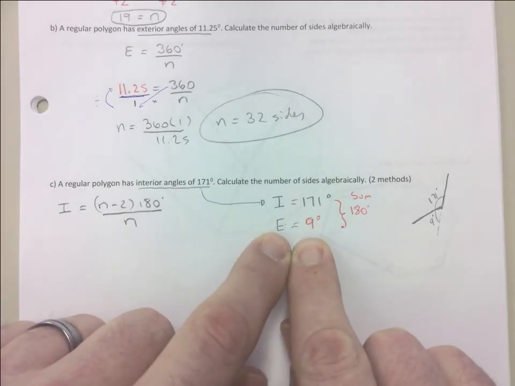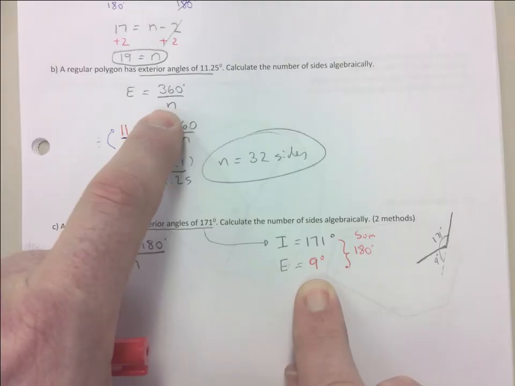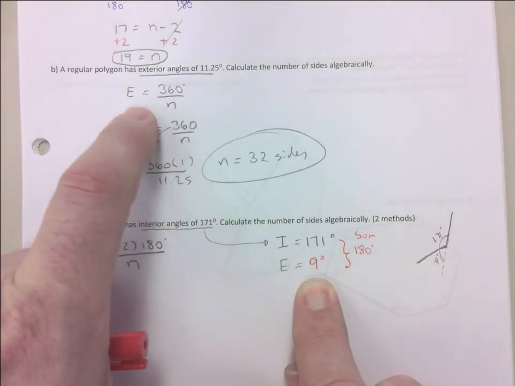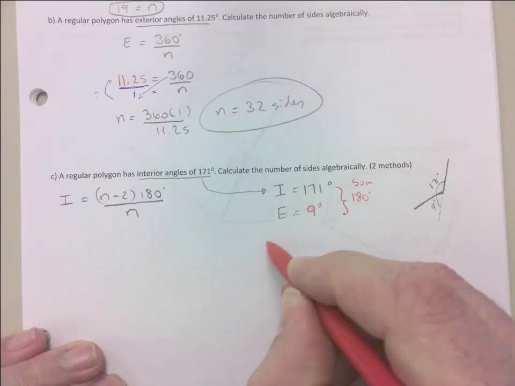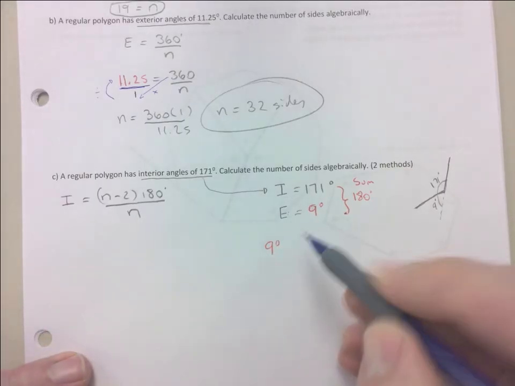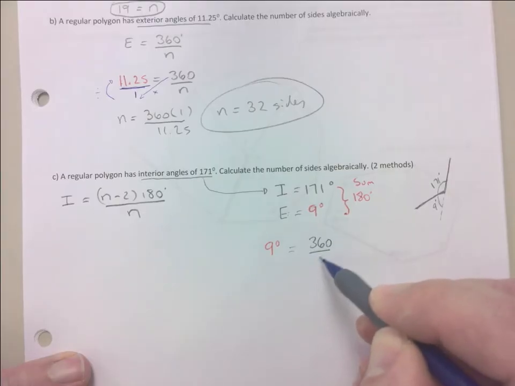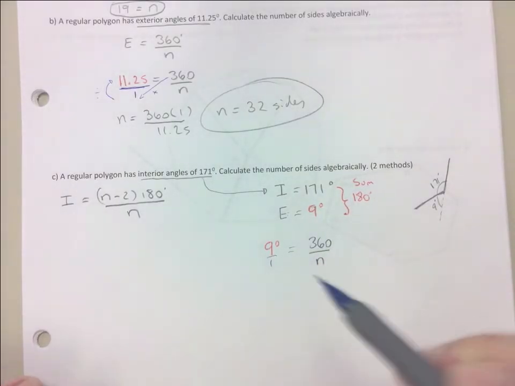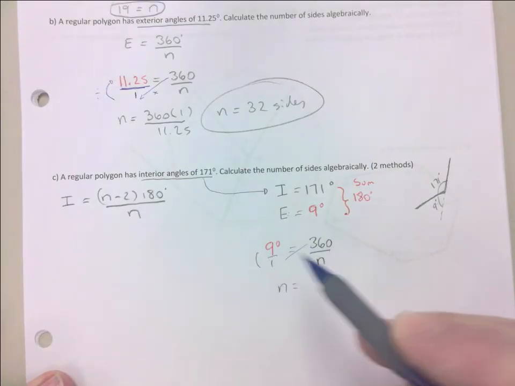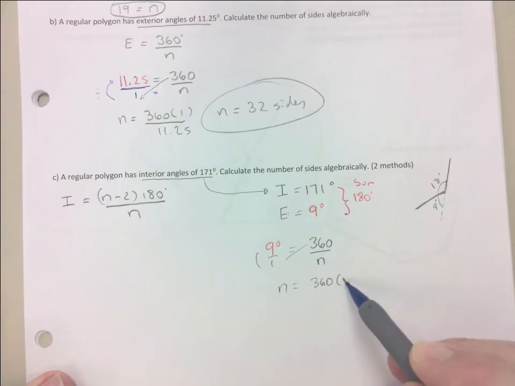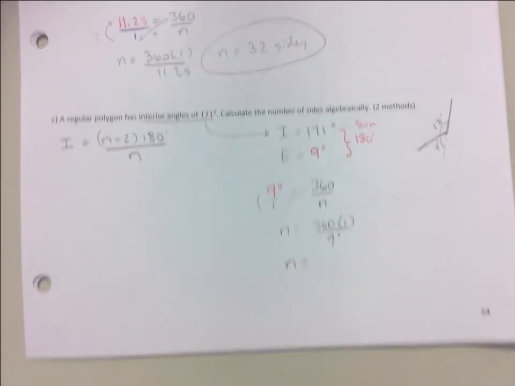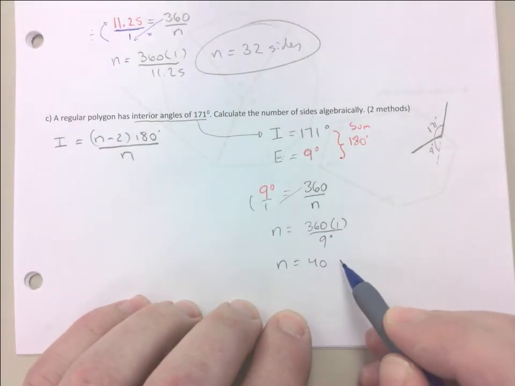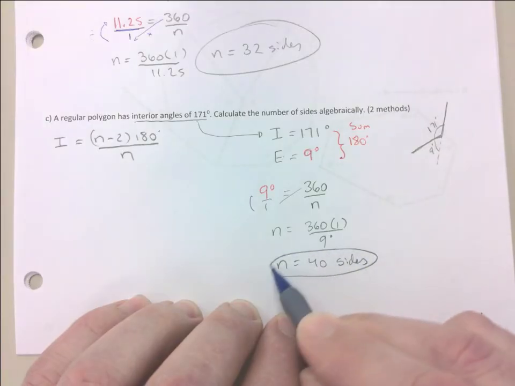So if we have the exterior angle, it goes back to the previous question, really. Okay, exterior is just 360 over n. So let's do that. 9 is equal to 360 over n divided by 1. N is equal to cross multiply and divide. That would be 40 sides. Yeah. Boom.